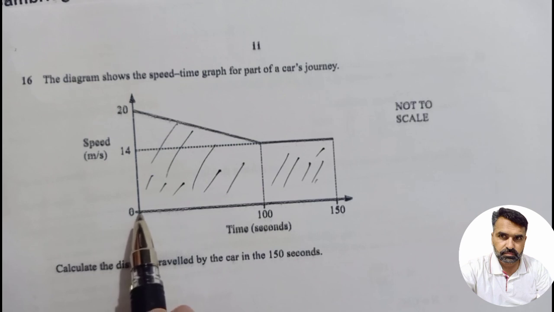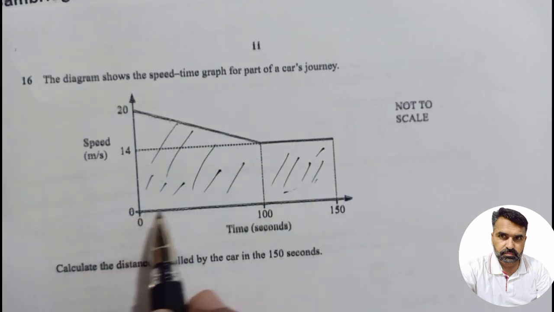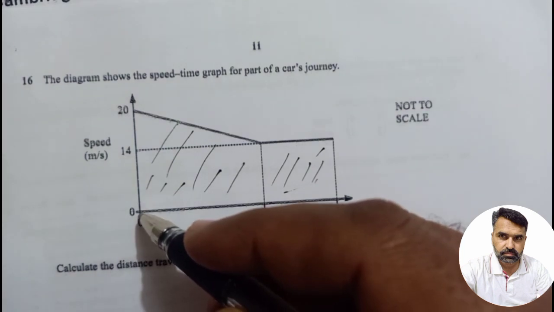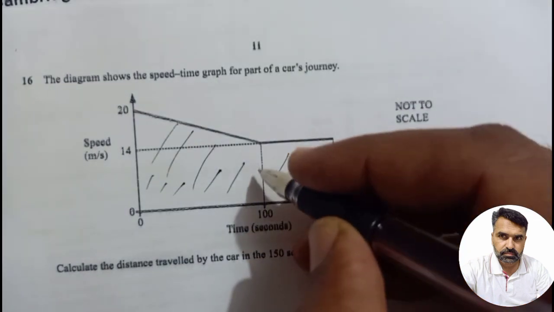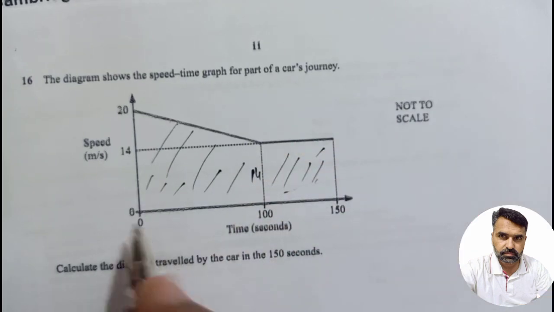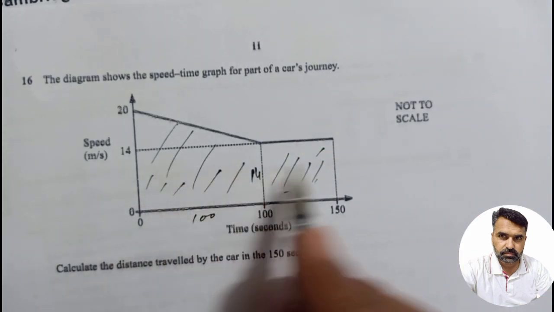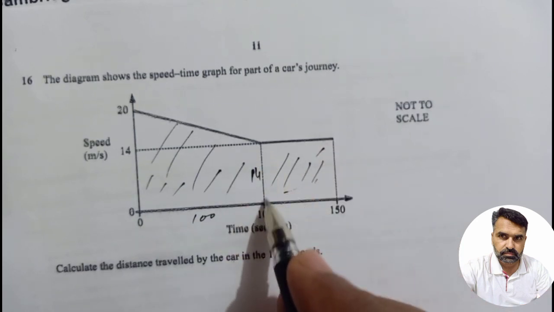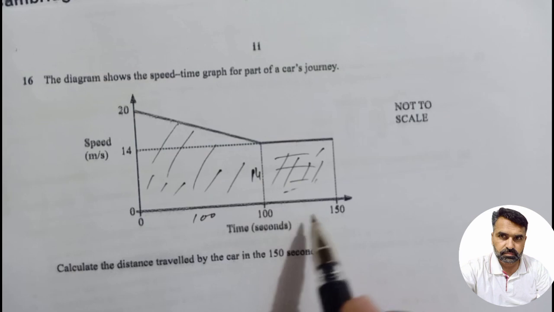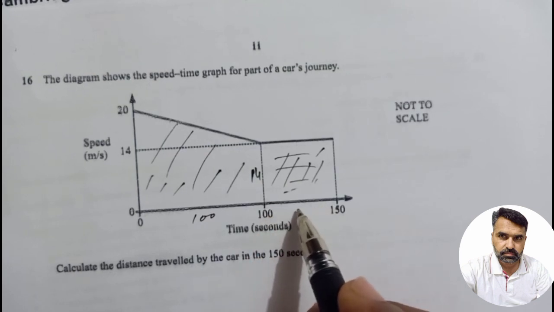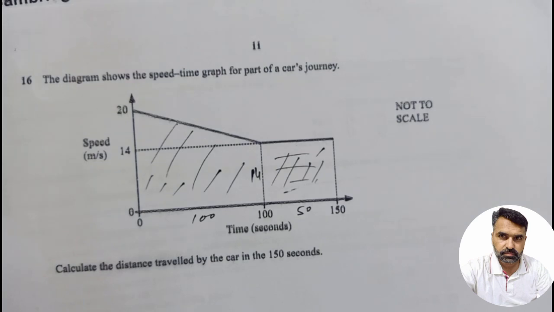One is a trapezium and the other is a rectangle. According to the trapezium, the height or the length of this side is 20, whereas this line is 14, and the base is 100. According to the given diagram, the height of this figure is 14, and its base will be 50, because 100 to 150 means it is 50.